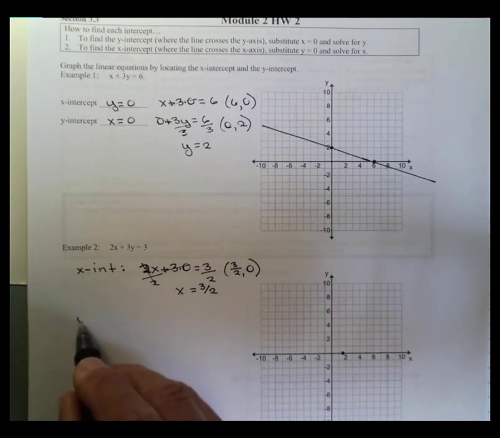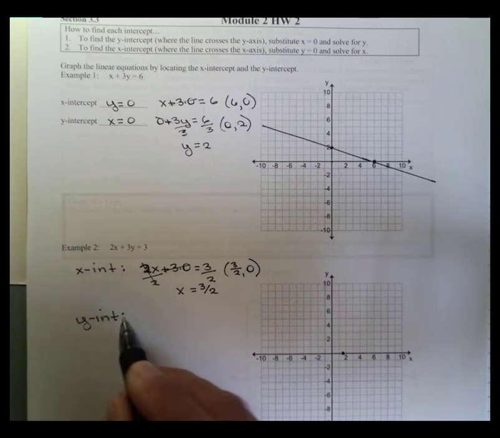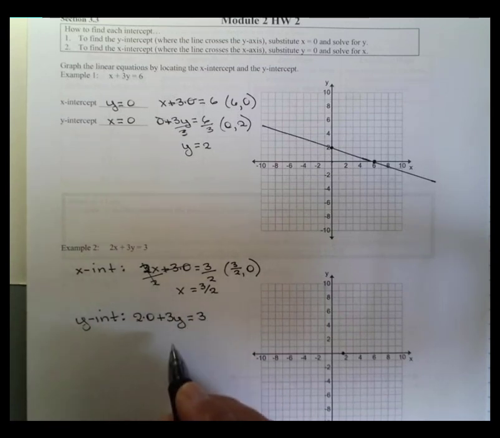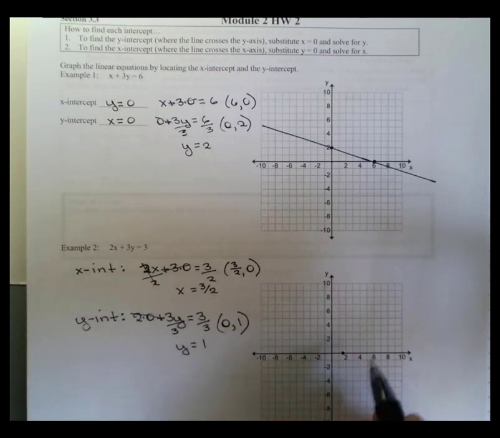Let's look at the y-intercept. For the y-intercept, we know that x has to equal 0. So our equation becomes 2 times 0 plus 3y equals 3. Well, this is just 3y is equal to 3, isn't it? I'll divide both sides by 3, and I have y equals 1. So that point is going to be an x of 0, a y of 1. Easier to plot. X of 0, y of 1.